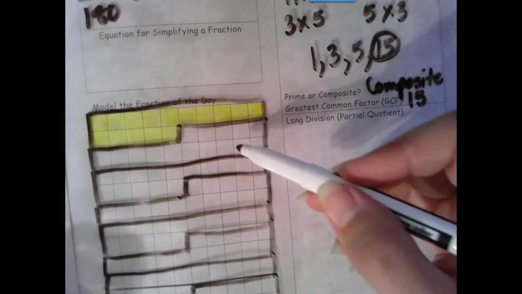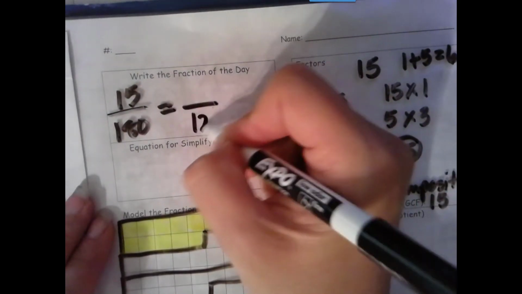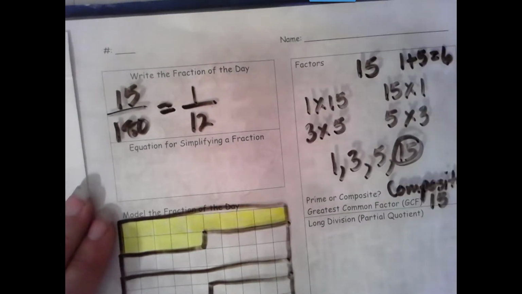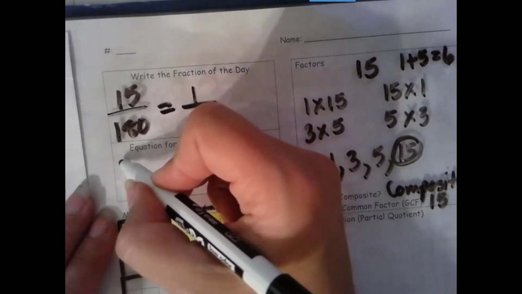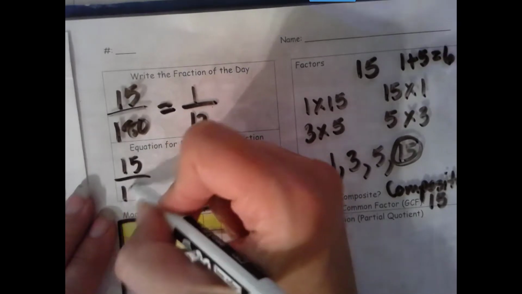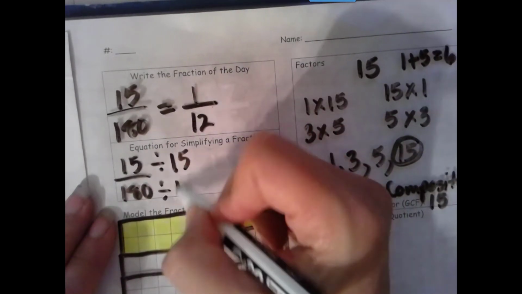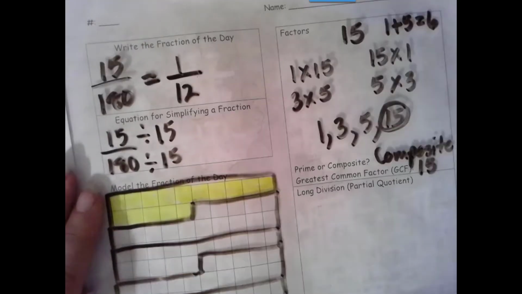Let's find out how many total groups of 15 we have. 1, 2, 3, 4, 5, 6, 7, 8, 9, 10, 11, 12. And I have one group of 15 shaded in. Okay, now I'm going to use my algorithm to prove the division with just numbers, because I did the division with a model.